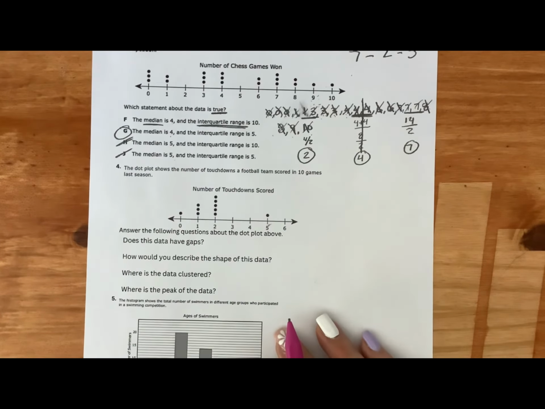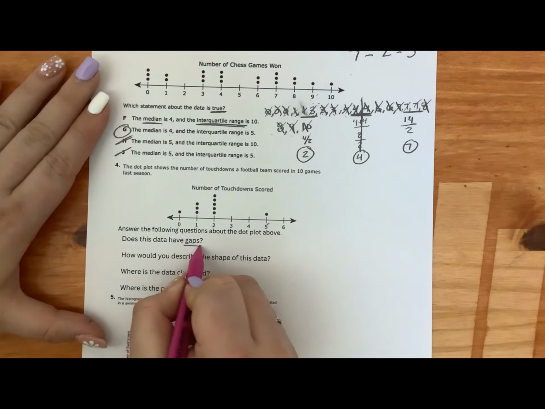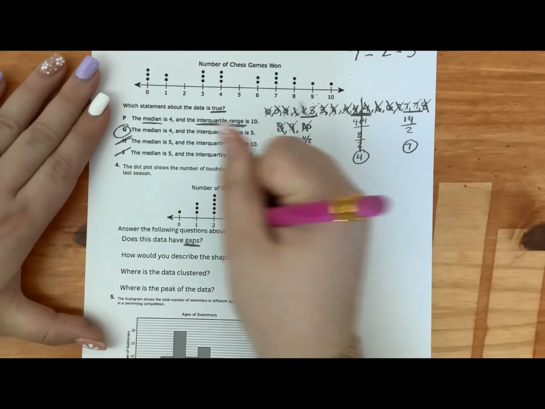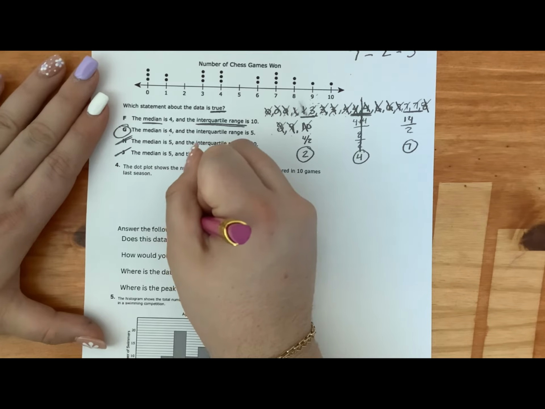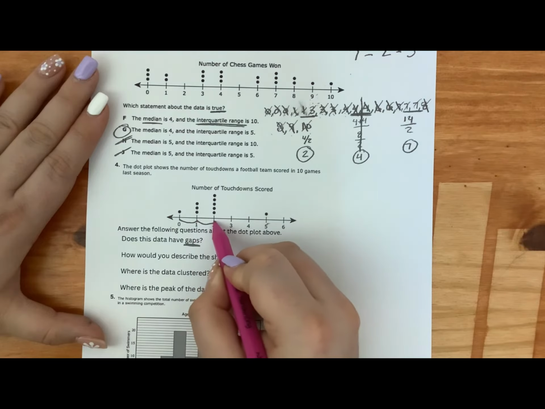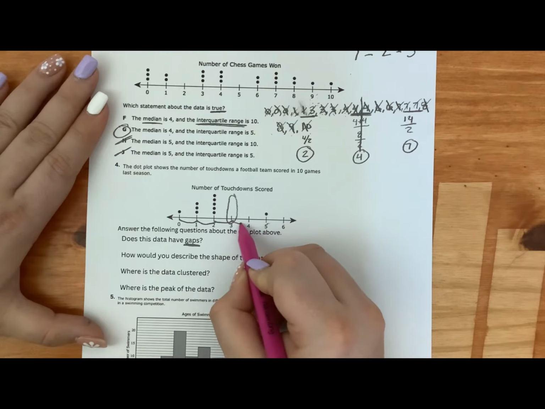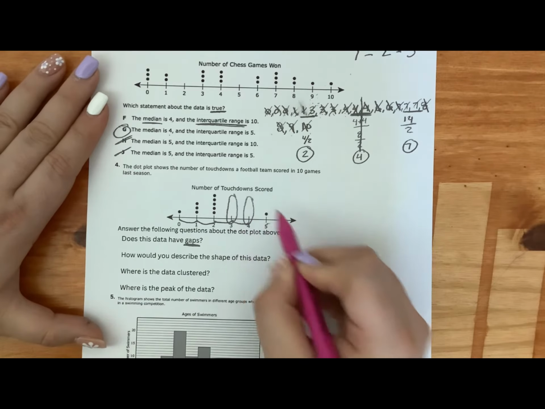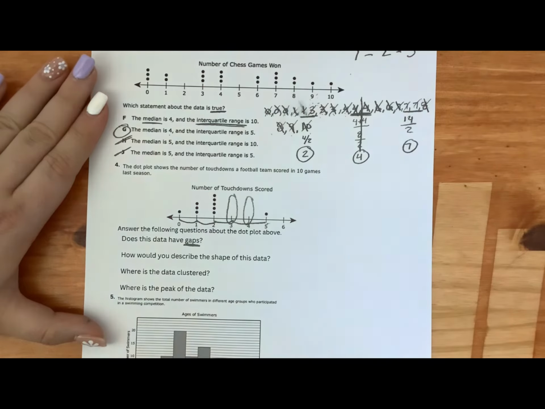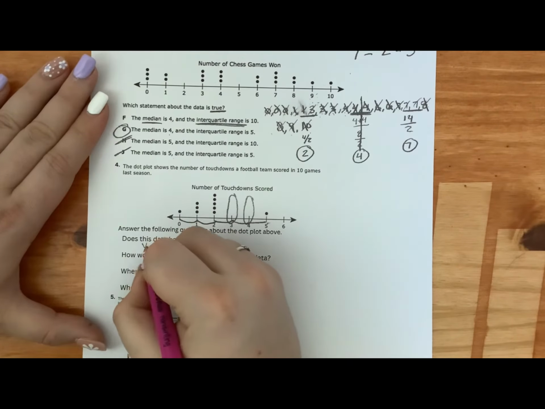Okay, number 4. The dot plot shows the number of touchdowns a football team scored in 10 games. Answer the following questions about the dot plot above. So does the dot plot have any gaps? Gaps means there are numbers that don't have dots above them all the way till the end. So this one doesn't have dots, this is a gap. This one doesn't have dots, this is a gap. This one does. So there are gaps. So yes, they do have gaps.